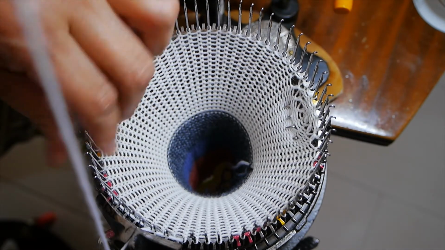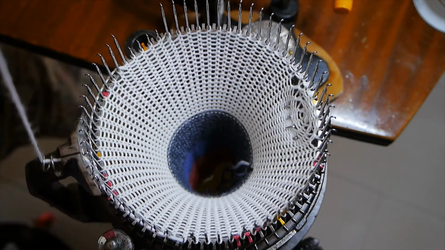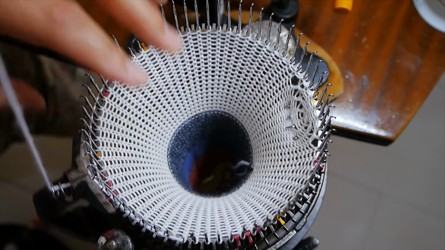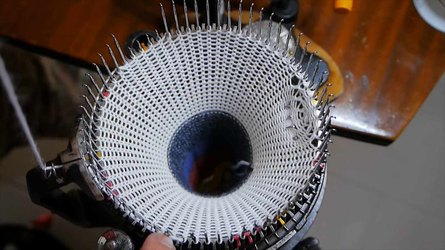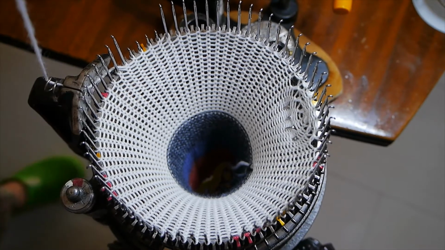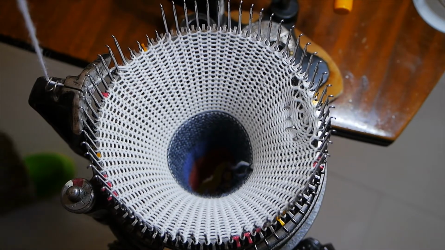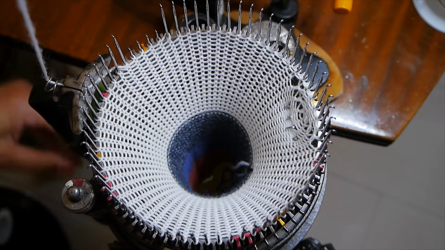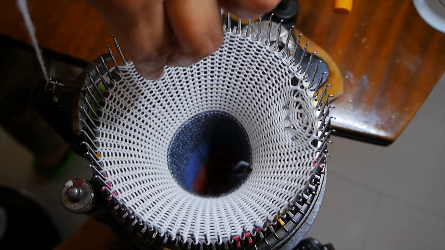Wait, what's going on here? Oh, I have a stitch here. Okay, let's continue. I found the other heel fork. It makes things a little easier. So let's put this in here.